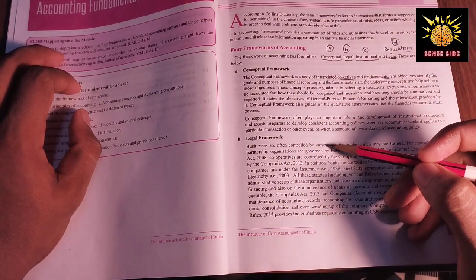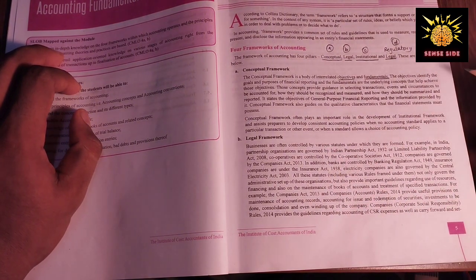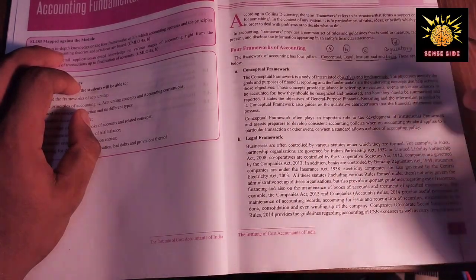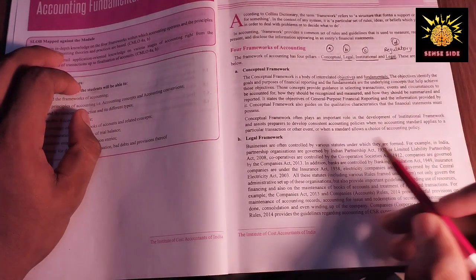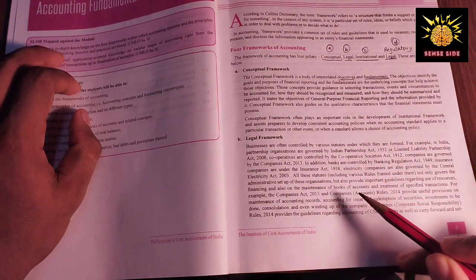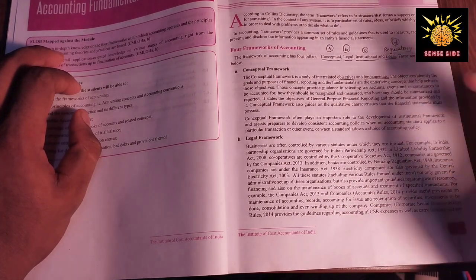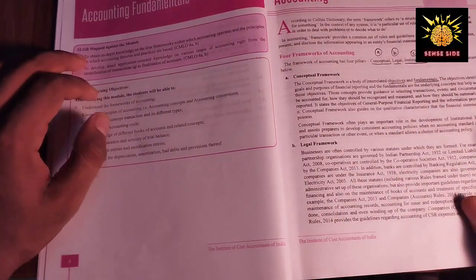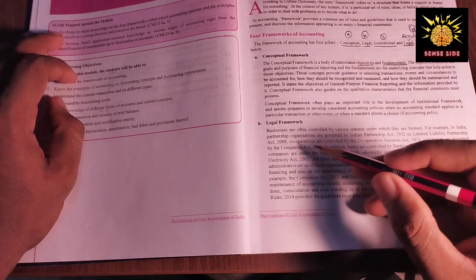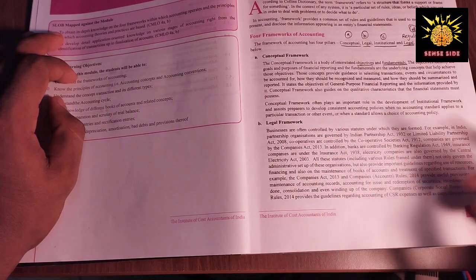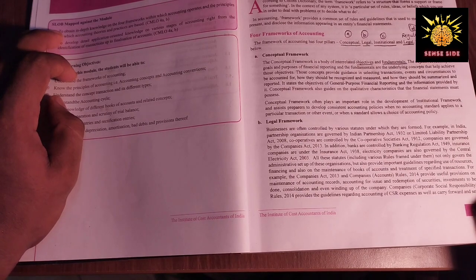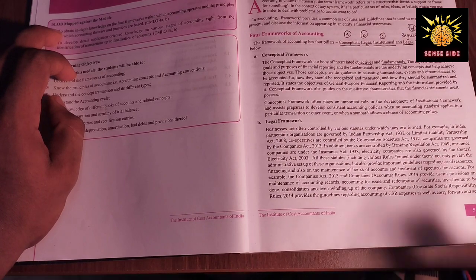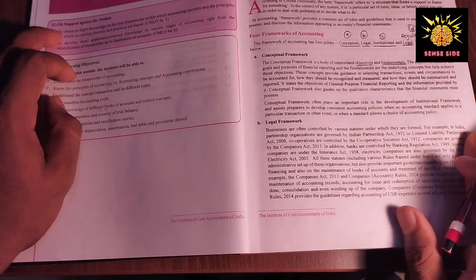Next, we move on to the legal framework. What is meant by legal framework? The legal pillar is nothing but the legality, the government acts which support the accounting. These are some of the acts which support the accounting. You can read it from your study materials. What are the legal frameworks? I can disclose some legal frameworks such as Companies Act 2013, LLP Act 2008, and Indian Partnership Act. Sorry, it's Indian Partnership Act 1932.